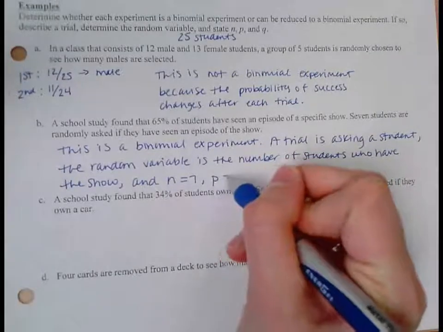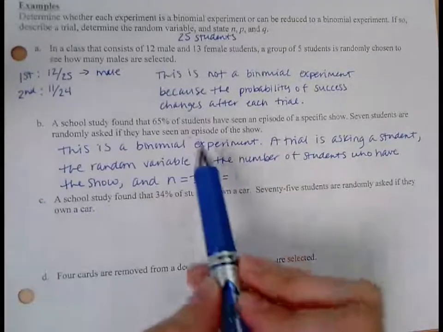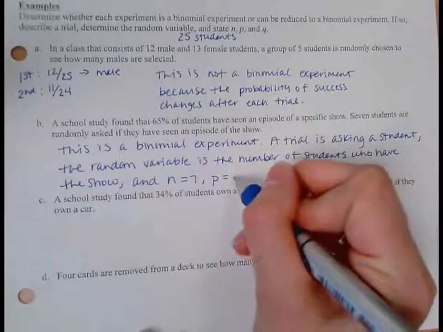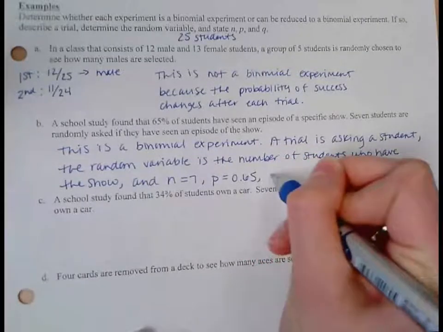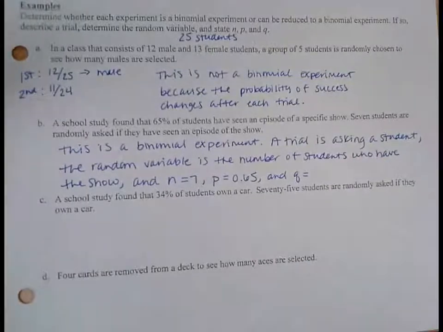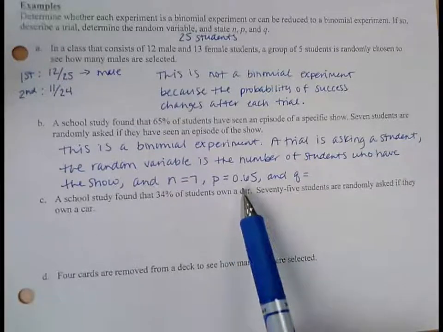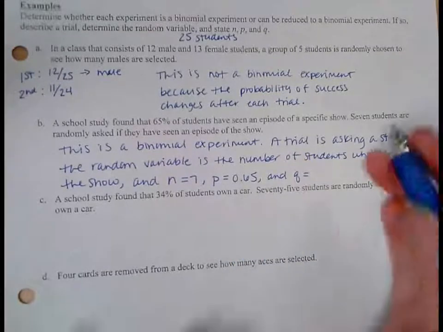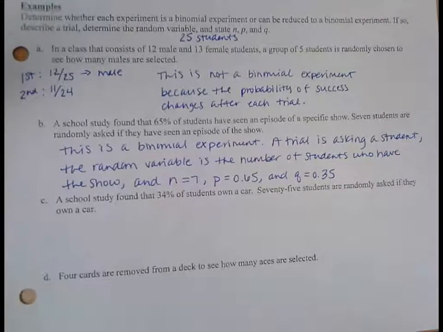P is the probability of a success, so the probability that a student has seen the show, and that would be 65%. Write it as a decimal though, so it would be 0.65. And Q then is the probability of failure, so it is 1 minus the probability of a success, and so 1 minus 0.65 means there's a 35% chance, or 0.35, that somebody has not seen the show.